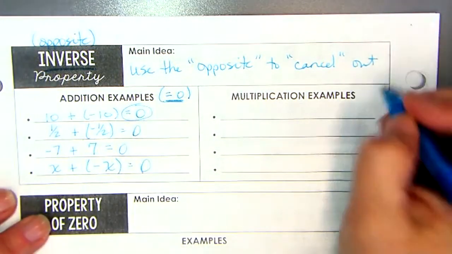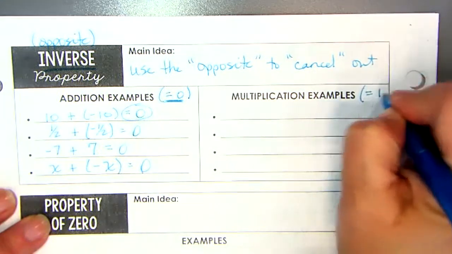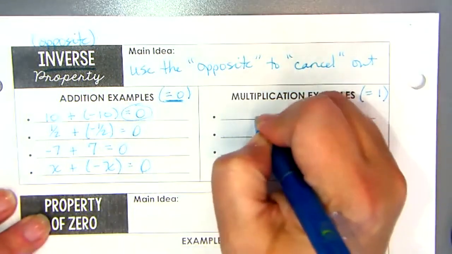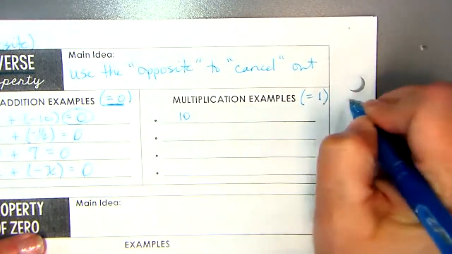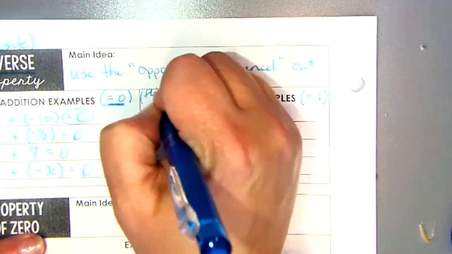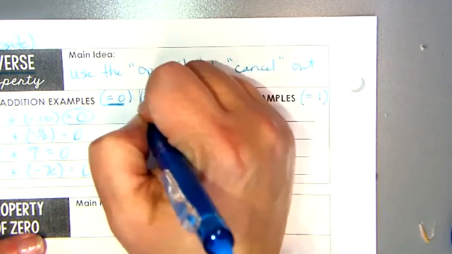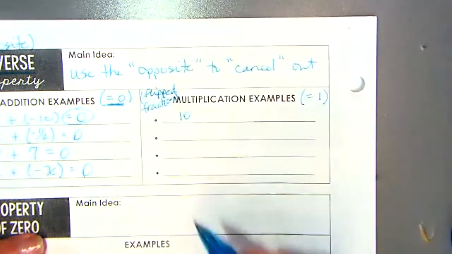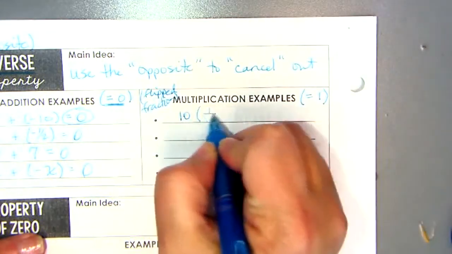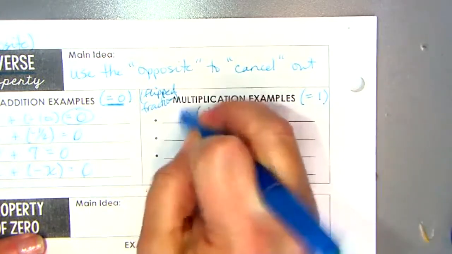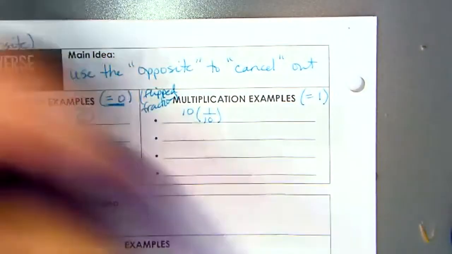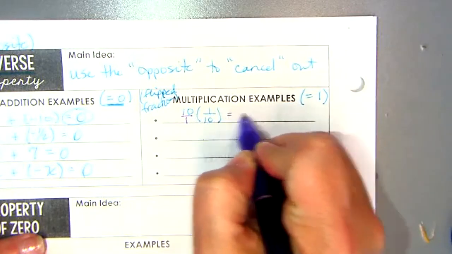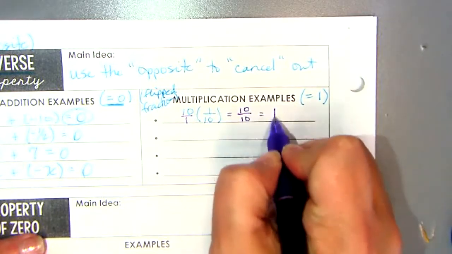For multiplication, this is where it's going to equal 1. So I'm going to have 10 times, the inverse here for multiplication, okay? A lot of times it's the flipped fraction. So I'm going to do 10 times 1/10, because if I'm working that, then I put the 10/1, and it becomes 10/10, which is 1.